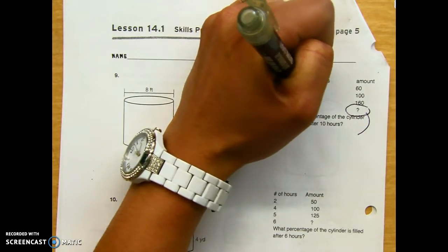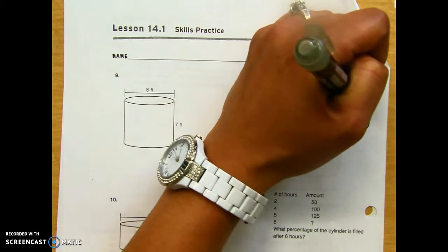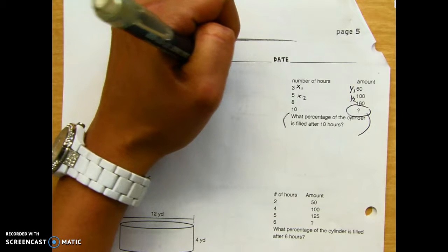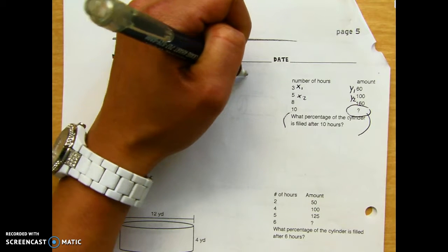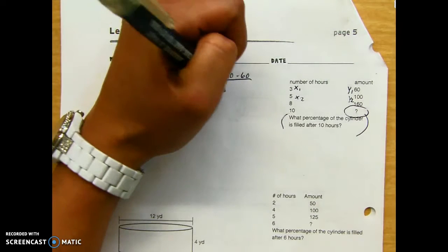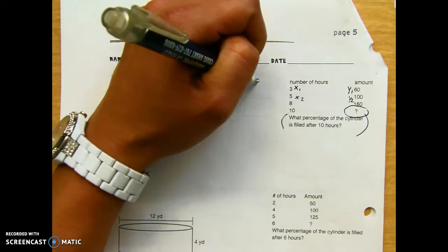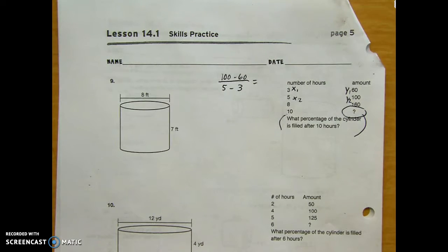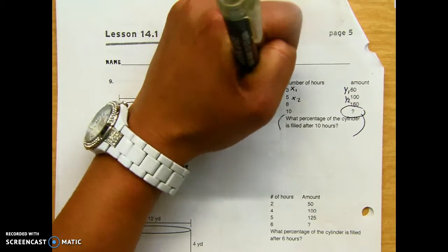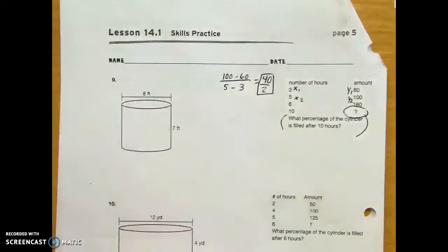My first point will be x1, y1, x2, y2. Y2 is 100 minus y1, which is 60. Then we're going to go ahead and continue with the formula. We're going to do 5, which is x2, minus 3, which is x1. I'm going to get 40 over 2. That is my rate of change. But I need unit rate. That way I can find out what is missing for 10.